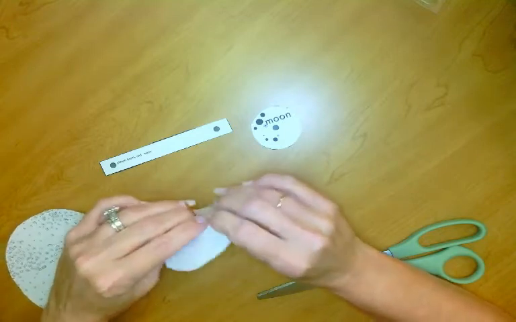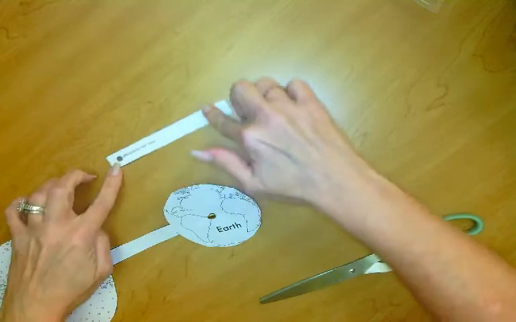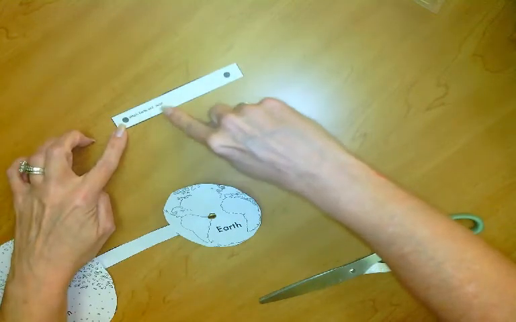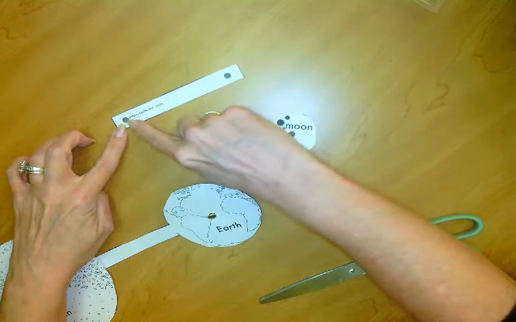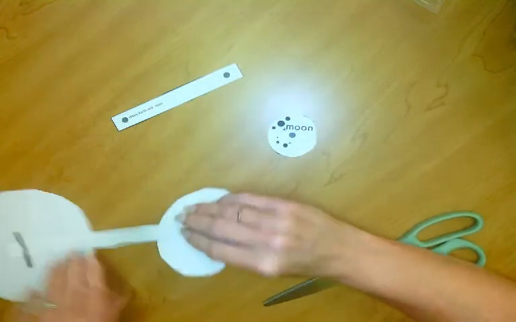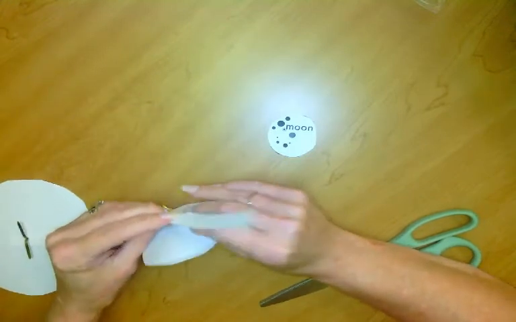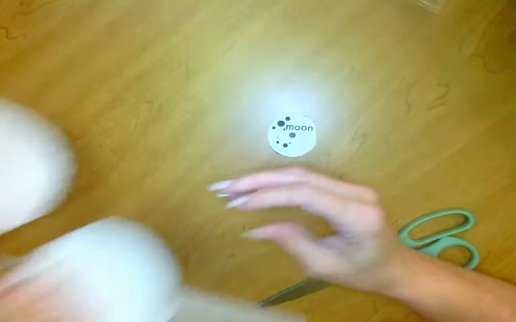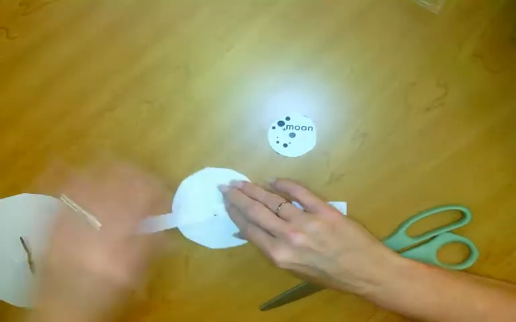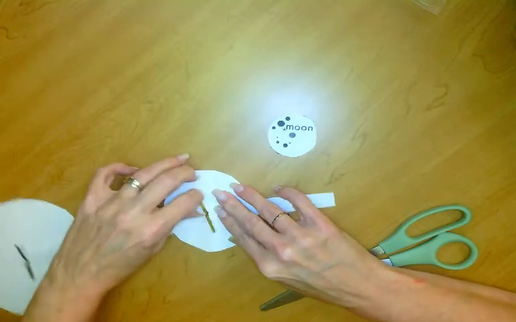I am not going to open the arms yet because this one I have to attach the earth and the moon. So I've got to attach the earth to this side and the moon to this side. I'm going to use the same paper fastener, and I'm just going to push it right through where it says the earth.